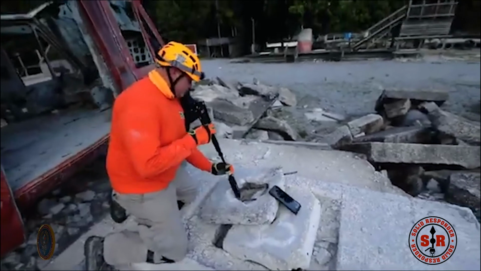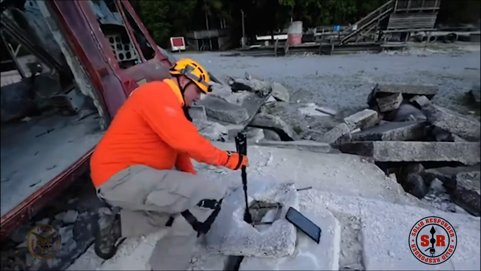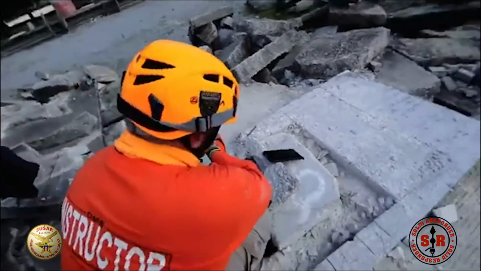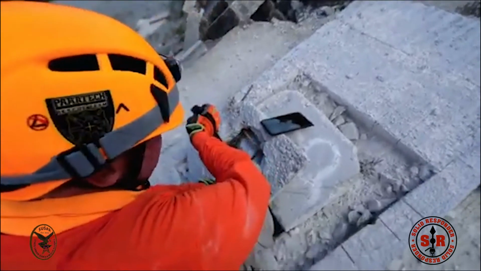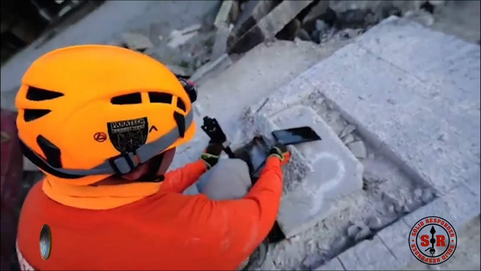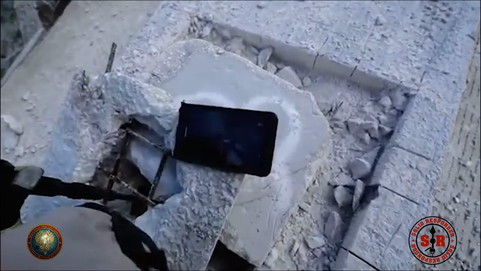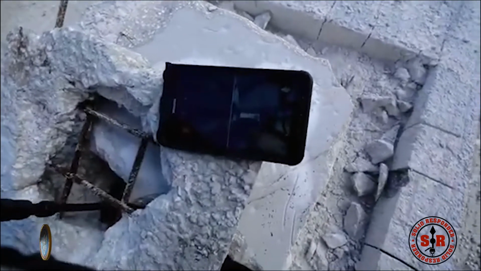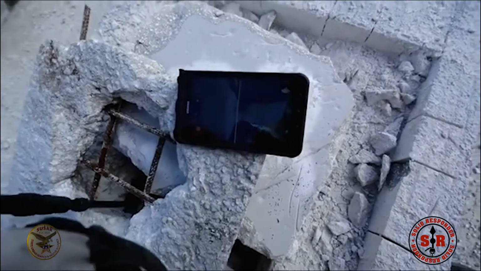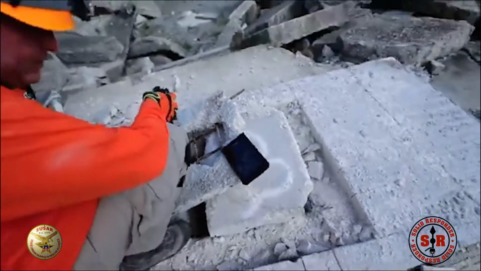So I insert my camera and start sizing up the situation. Now, in putting the camera in, I've got a positive ID on a victim. And I look around and I see I've got a victim here. And I just set the camera up where I need it to be based on whatever length.